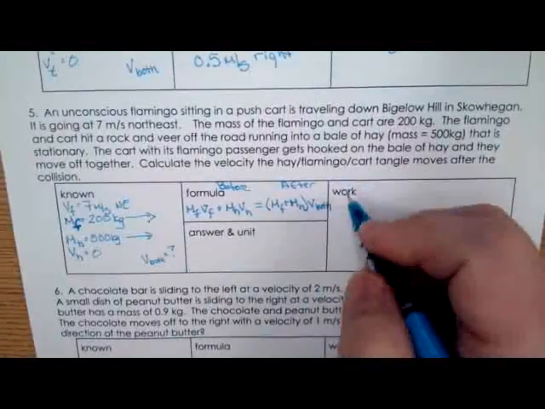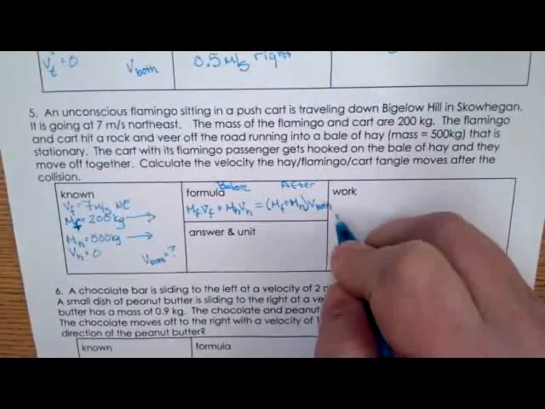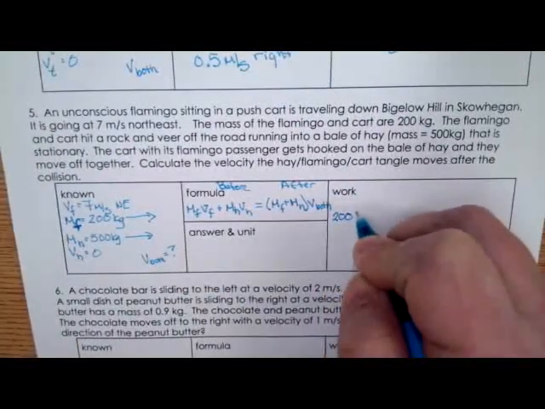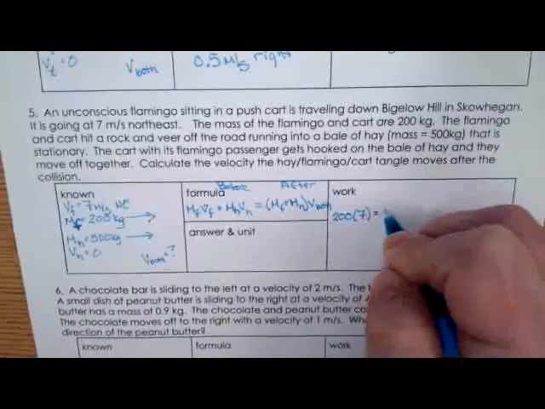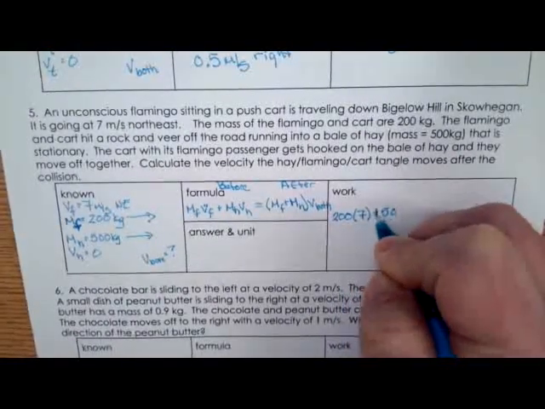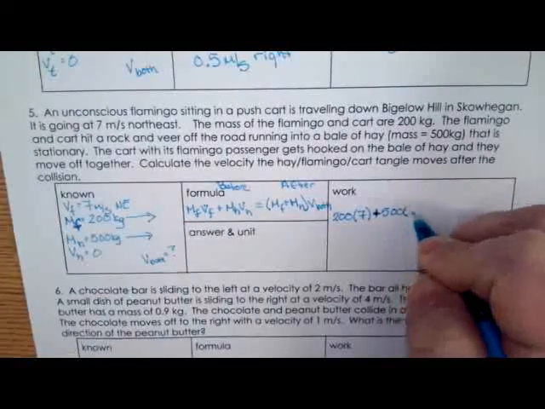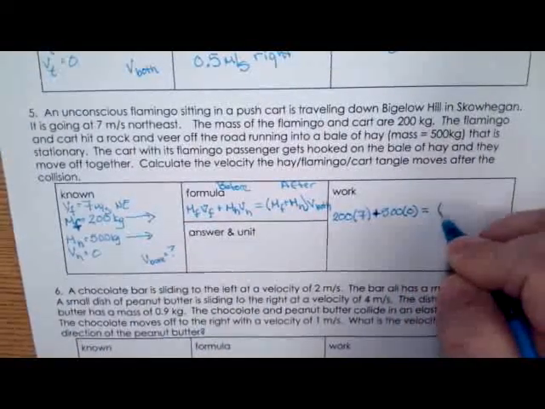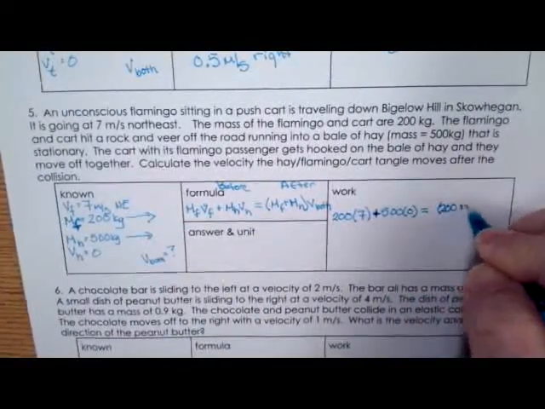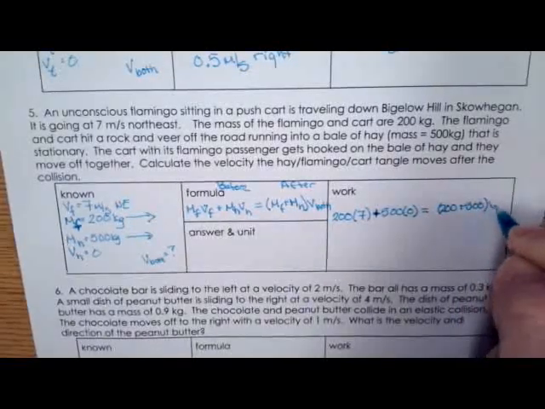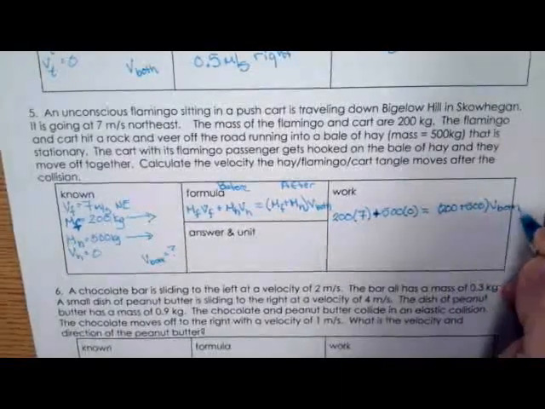All right, so let's plug in here. So we have 200 times 7 plus 500 times 0 equals 200 plus 500 times the velocity of both.